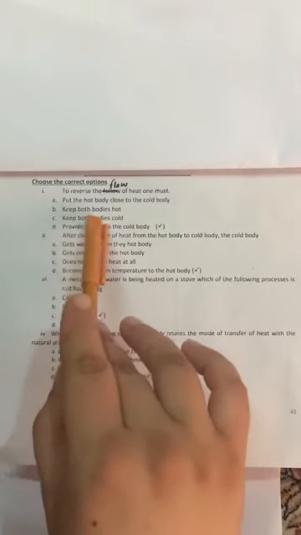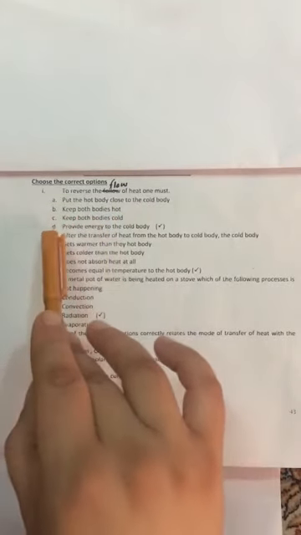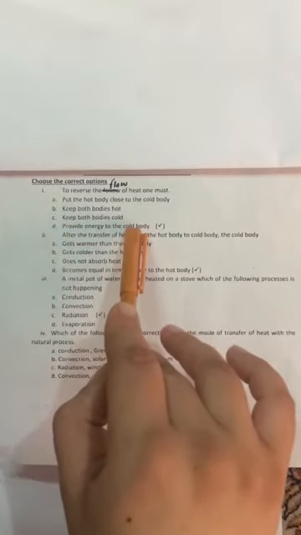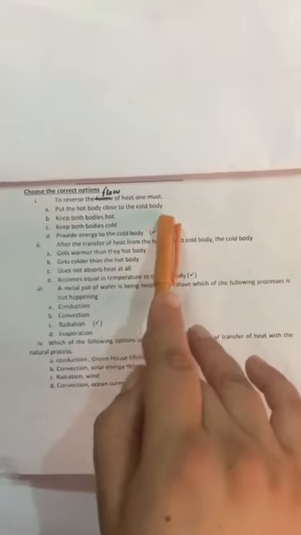B. Keep both bodies hot. C. Keep both bodies cold. And D. Provide energy to the cold body. So the answer is D. Provide energy to the cold body. You have to mark tick.